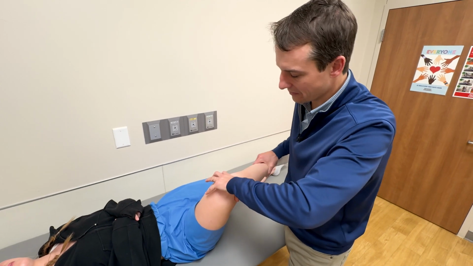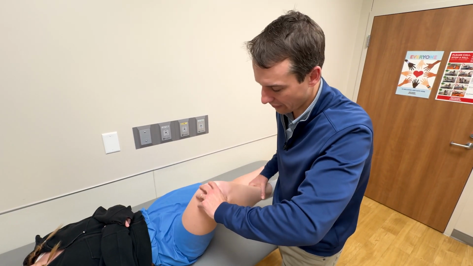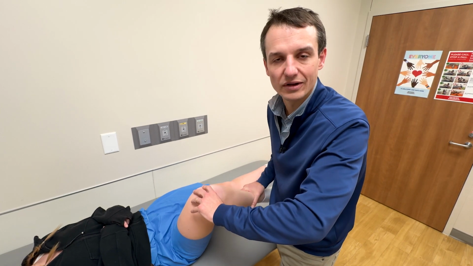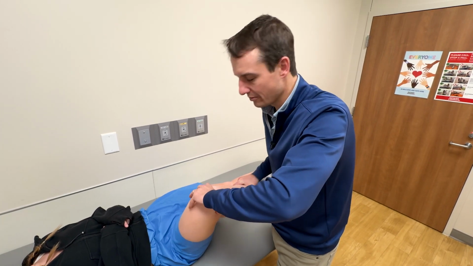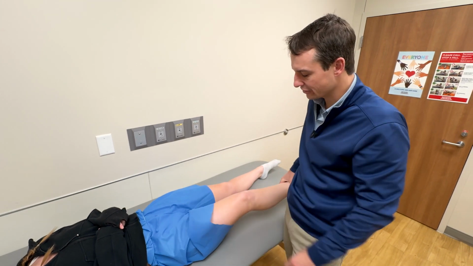And so for the medial meniscus, I'll externally rotate the leg, and then for the lateral meniscus, I'll internally rotate the leg. But it's a combination of rotation and flexion to check for meniscus pathology.